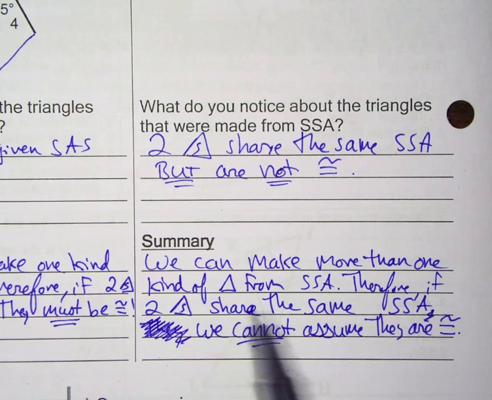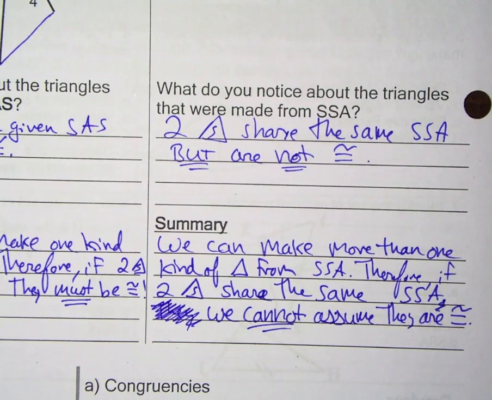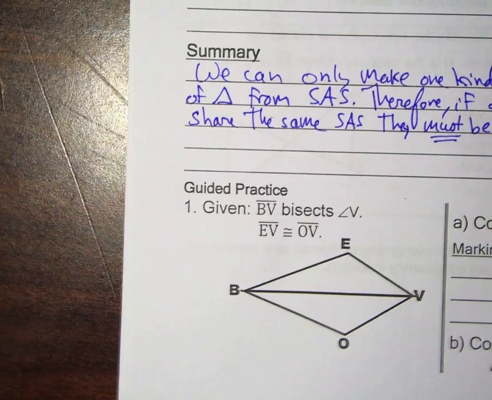Therefore, if two triangles share the same side, angle, we cannot assume they're congruent. They could be, we just don't have enough evidence. Let's apply down here.